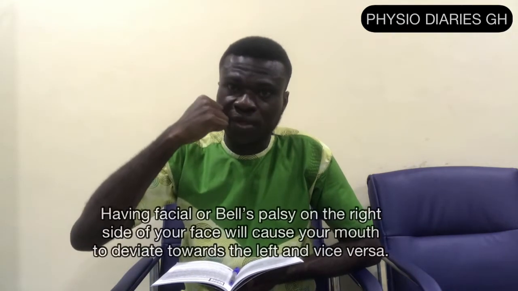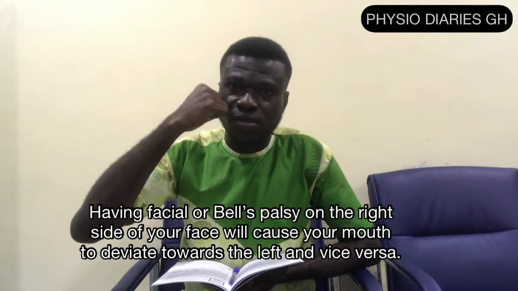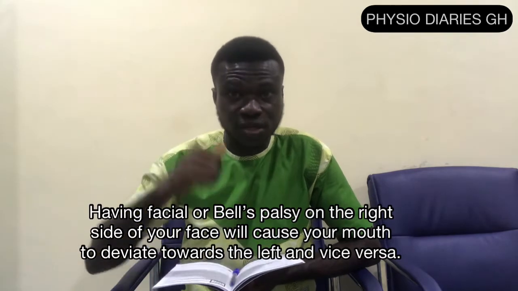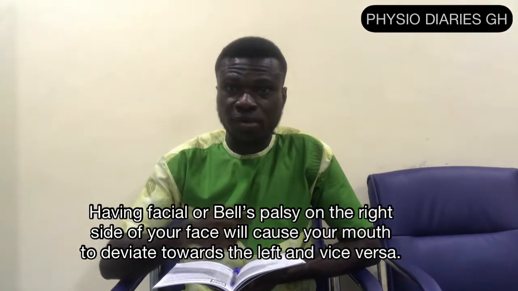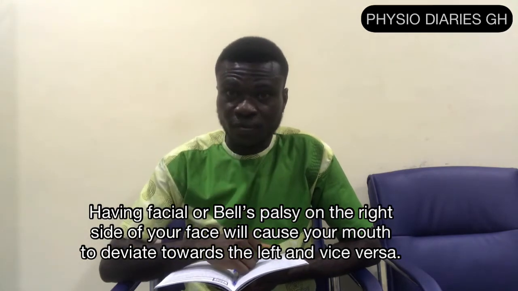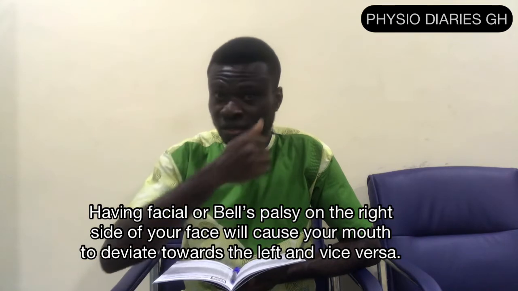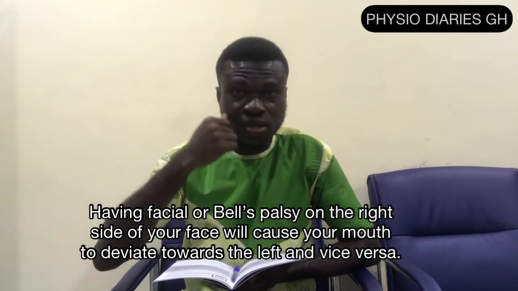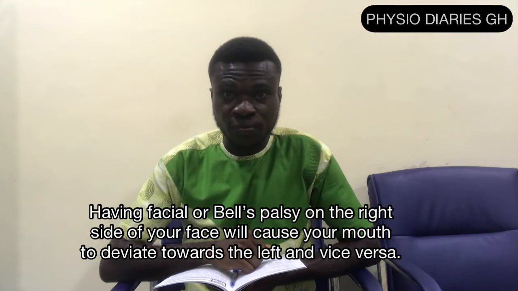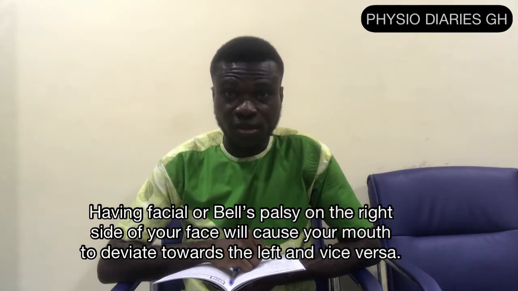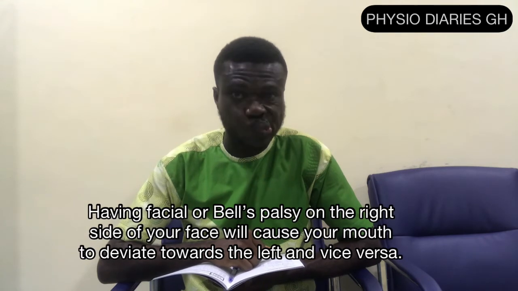The idea behind the whole deviation we are talking about today is that, for example, if you have facial palsy around this area, there is obvious weakness in the facial muscles around here. So the muscles here are strong enough. As a result, it causes the muscles here to pull the muscles here towards itself. So there is going to be left facial deviation, and your mouth will be deviated to that side, like this.